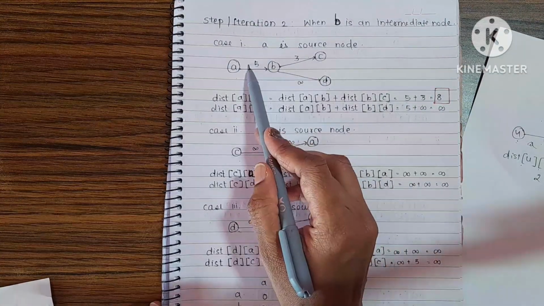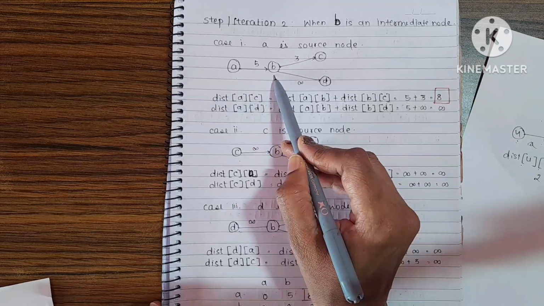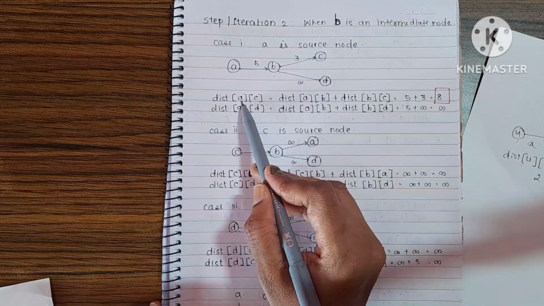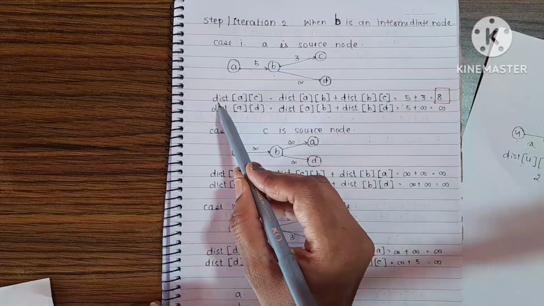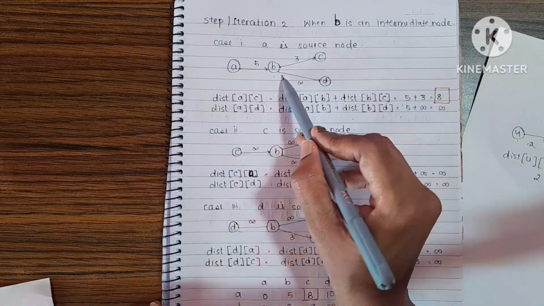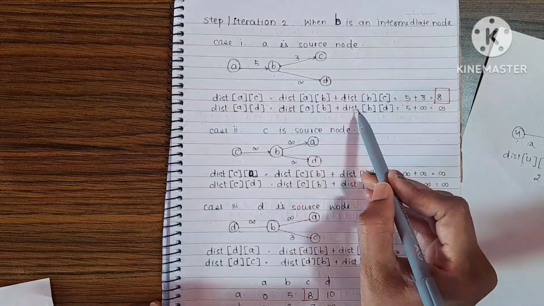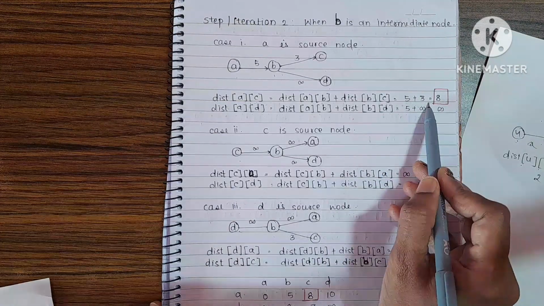In the first case, A is the source node and B is the intermediate node. By applying the formula distance UV is equal to distance UK plus distance KV, distance AC becomes distance AB plus distance BC, which is equal to 5 plus 3, 8.